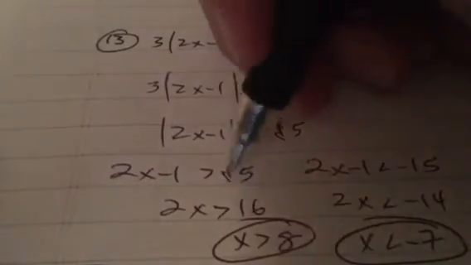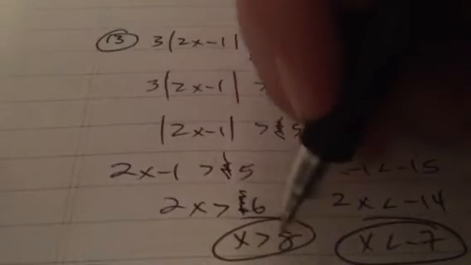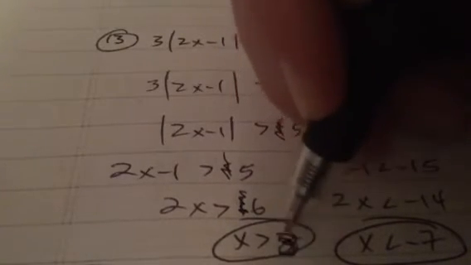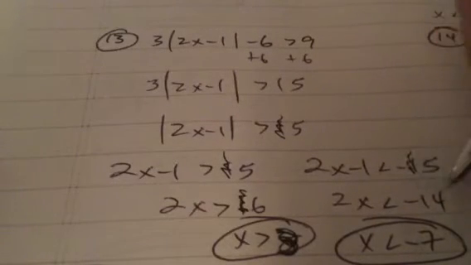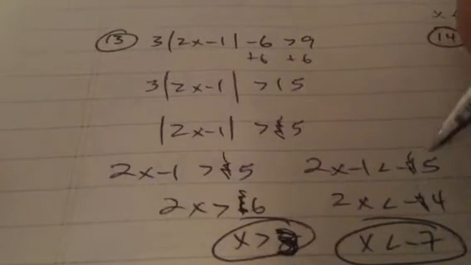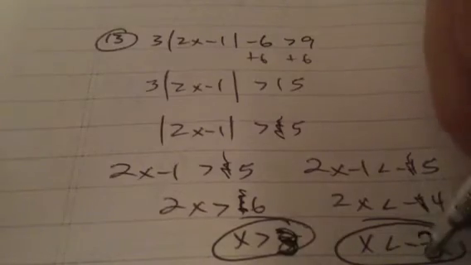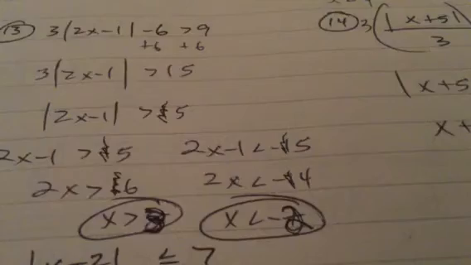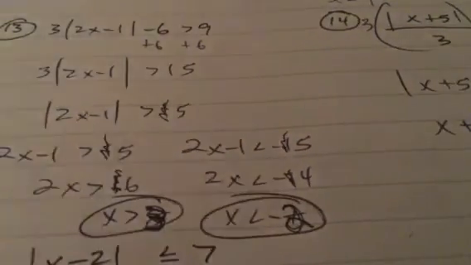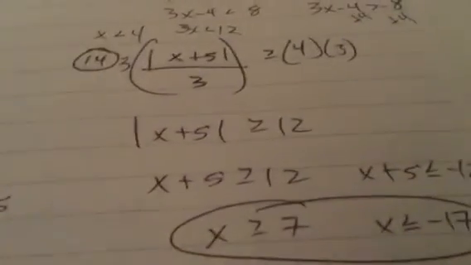That should be 5. That'll make that 6. That'll make that 3. That should be a 3. That'll be a negative 5. Make that a negative 4. So this should be a negative 2. So it's x is greater than 3. X is less than negative 2. So a lot of potential boo-boos here I've made.